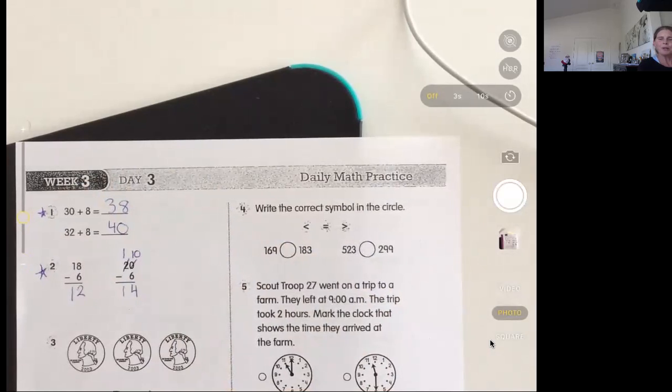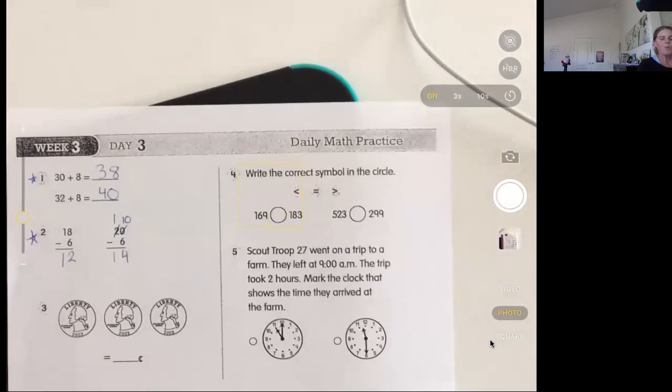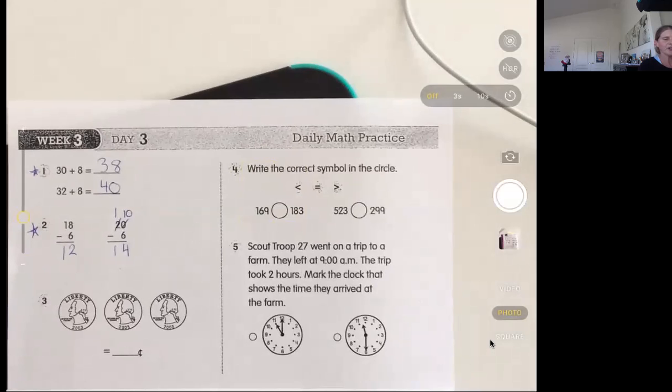All right, number 3 was one of the problems I wanted to make sure you understood. Coins are very difficult to identify when they're on paper. However, these have George Washington on them, and so I hope that you could recognize this is a quarter. How much is 1 quarter worth?